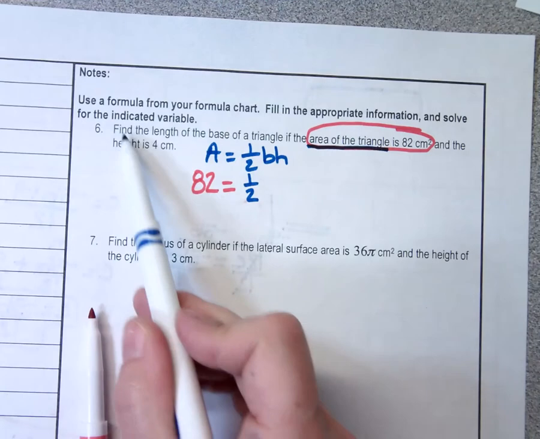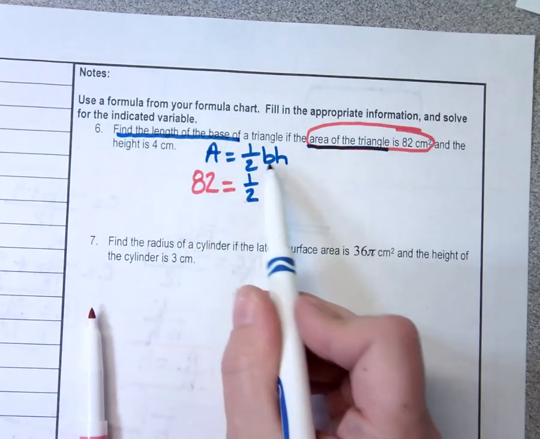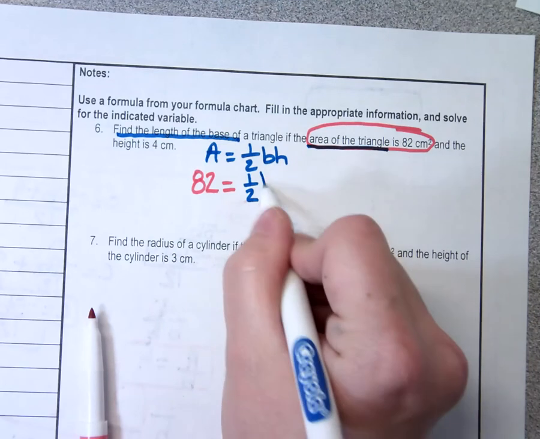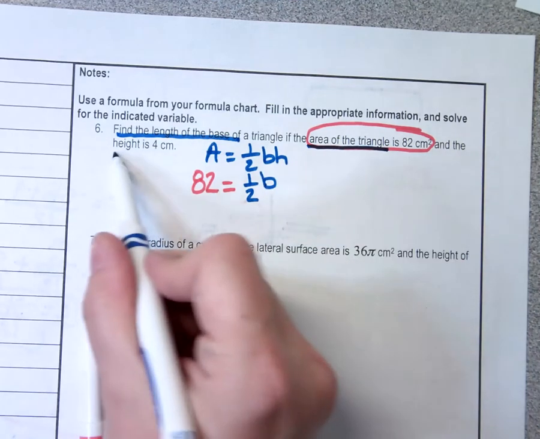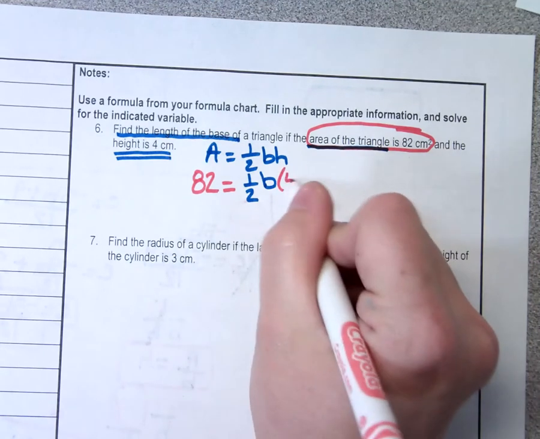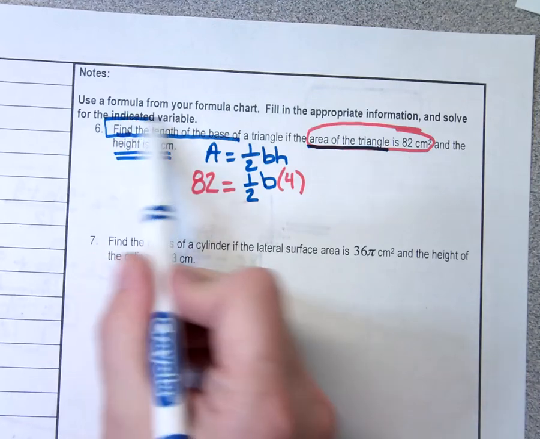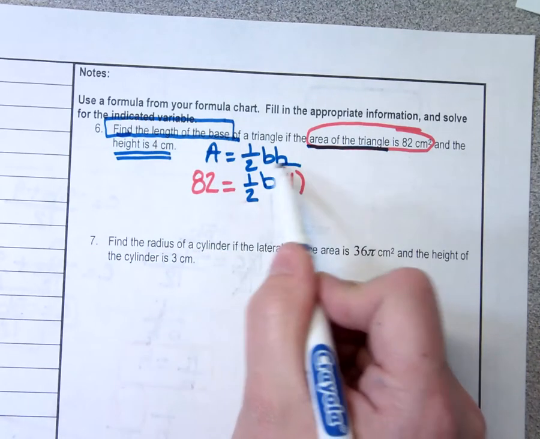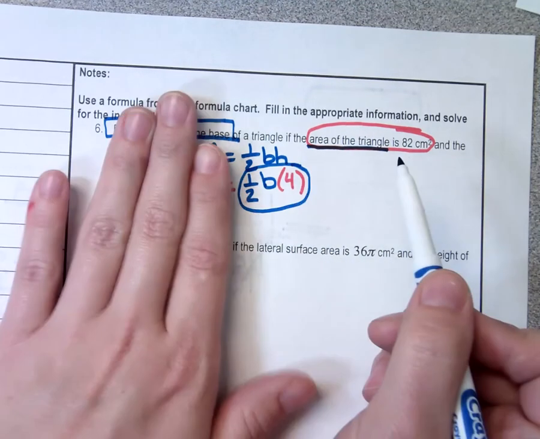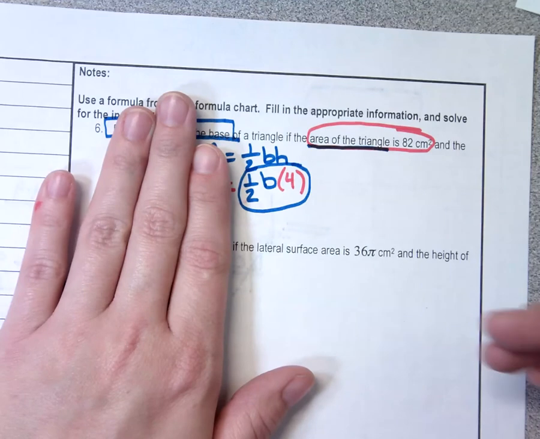Okay, I'm trying to figure out the length of the base. So since I don't know B, I don't know the base. That's just going to stay a B. And then here I'm told the height is 4. So where the H is, I'm going to put in a 4. Okay, so since I'm trying to find the length of the base, I'm going to circle everything smushed with my B. And then I'd add or subtract whatever's outside the circle. Since nothing's outside the circle, I'm not going to add or subtract.